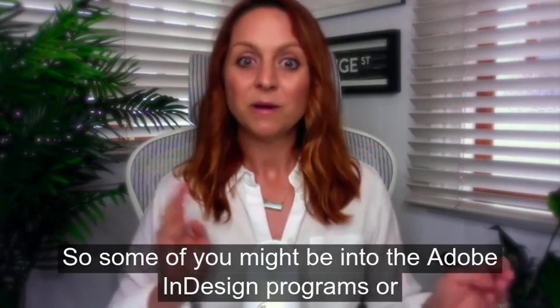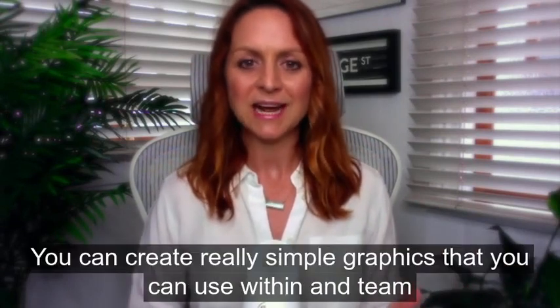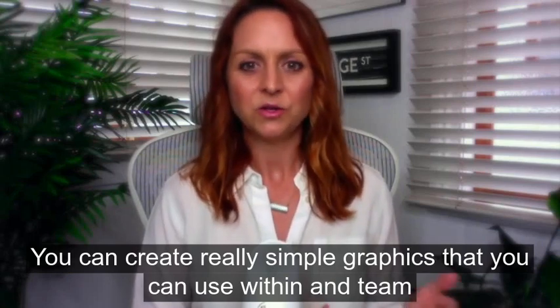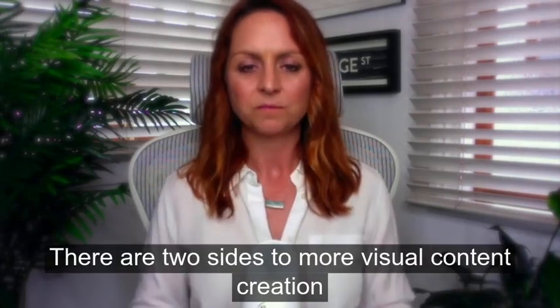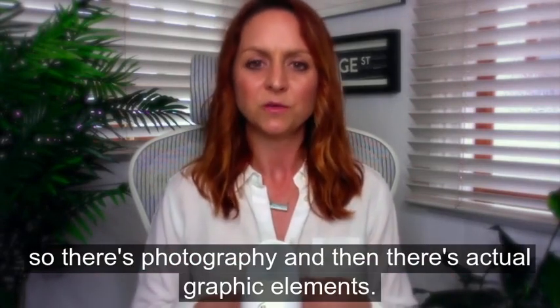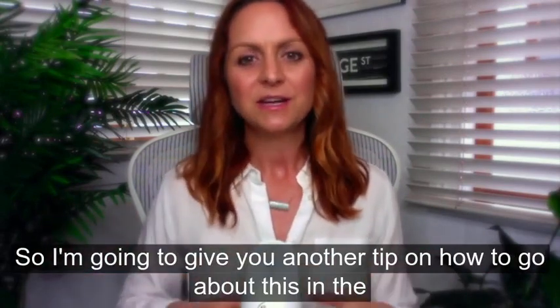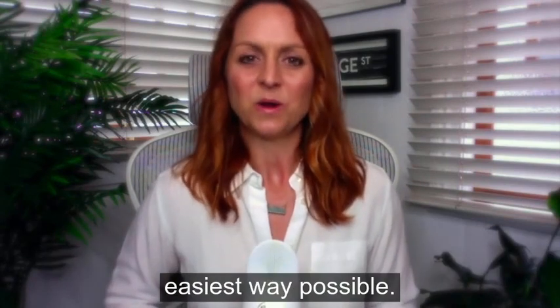Some of you might be into the Adobe InDesign programs or Photoshop, and that's fantastic. You can create really simple graphics that you can use within and team up with the content that you create. There are two sides to visual content creation: there's photography, and then there's actual graphic elements. So I'm going to give you another tip on how to go about this in the easiest way possible.